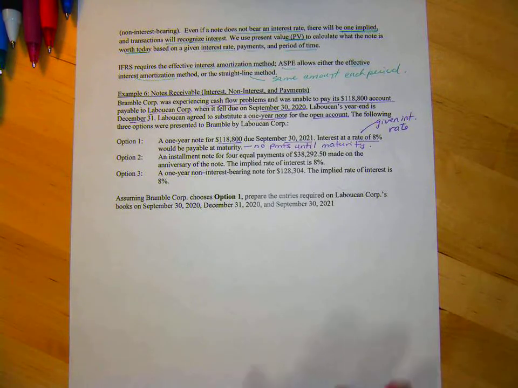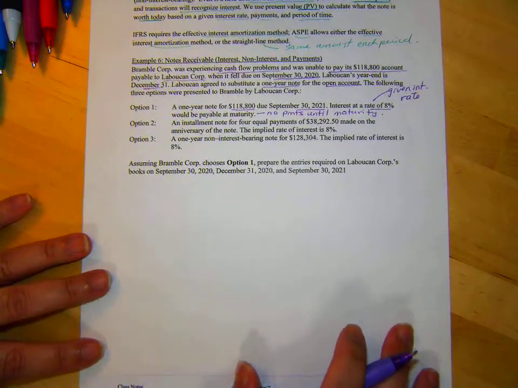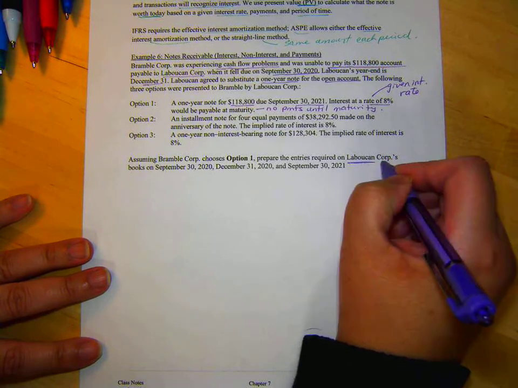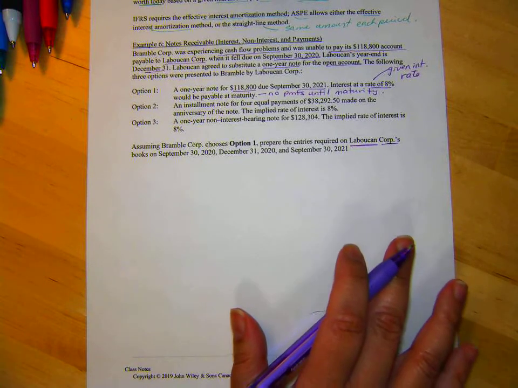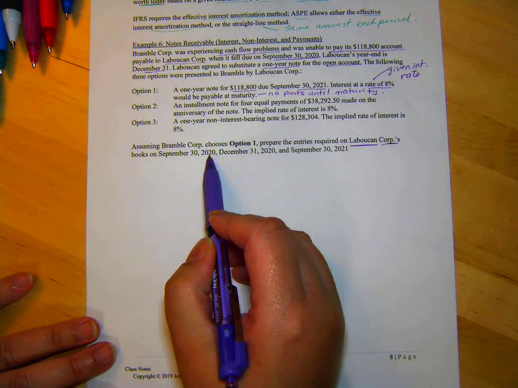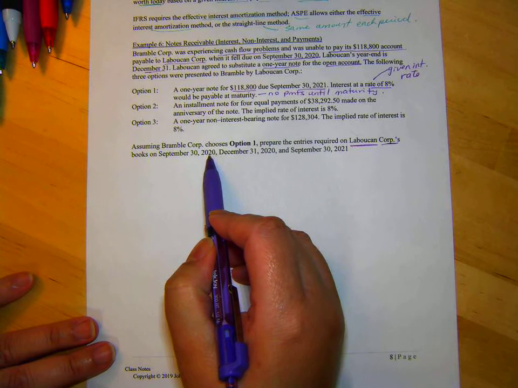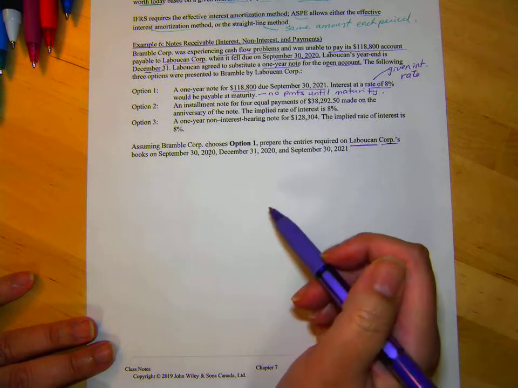Assuming Bramble Corp chooses option 1, prepare the entries required on Labucan Corp's books, because they're the one that has the receivable. And we want September 30th, 2020, which is today, then the year end for Labucan, and then next year.